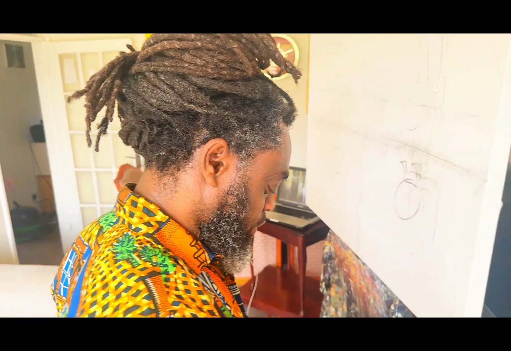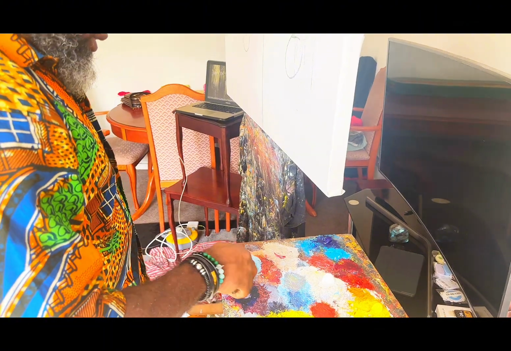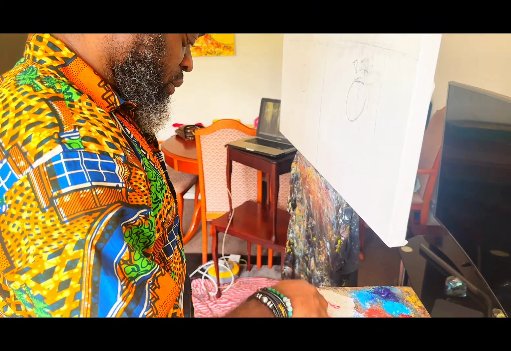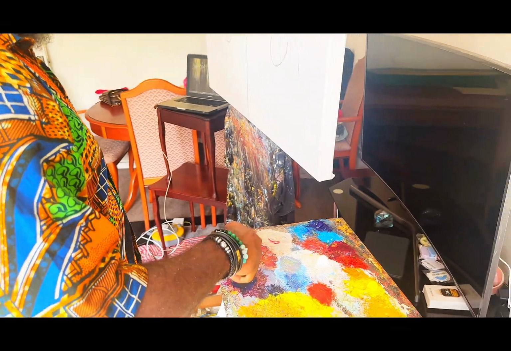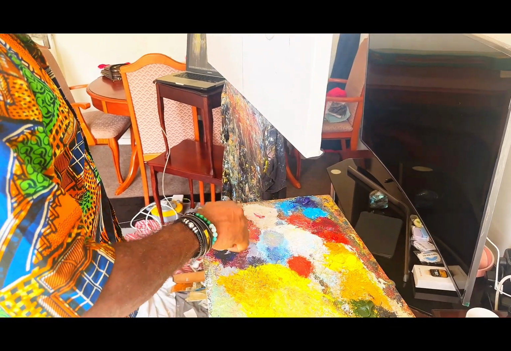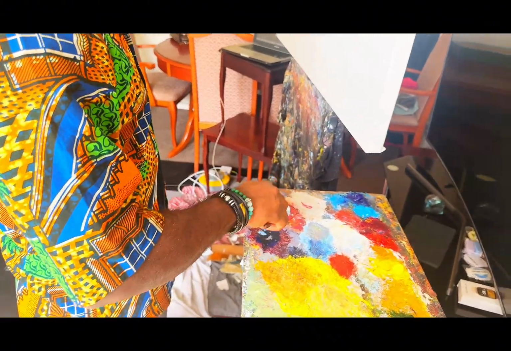I work according to how I feel and the mood I want to give the painting. So I take you through the process. Each painting has its own direction.